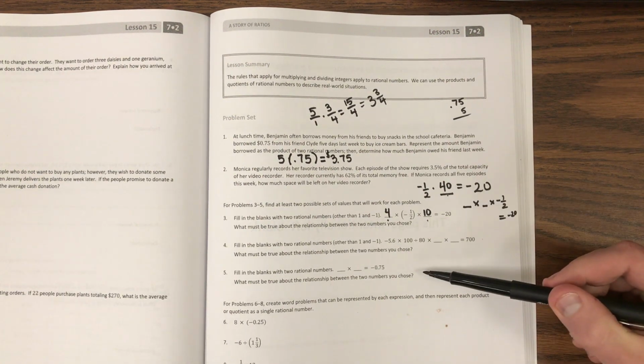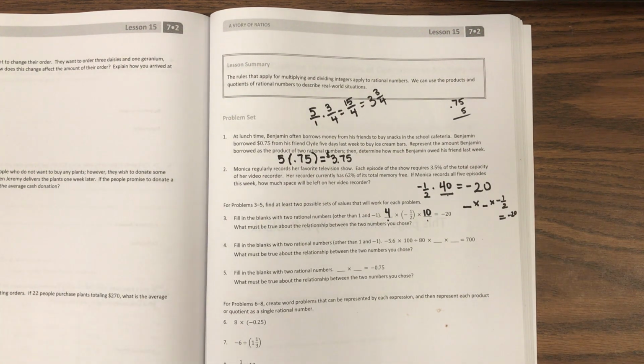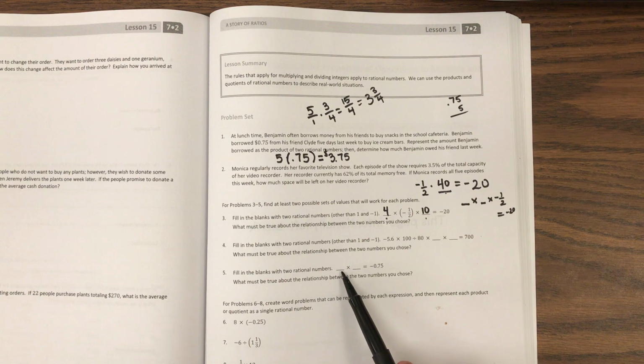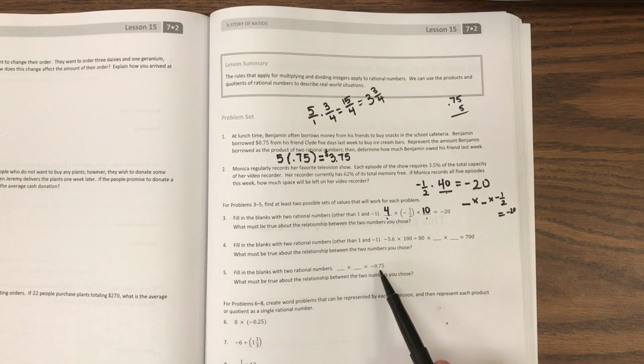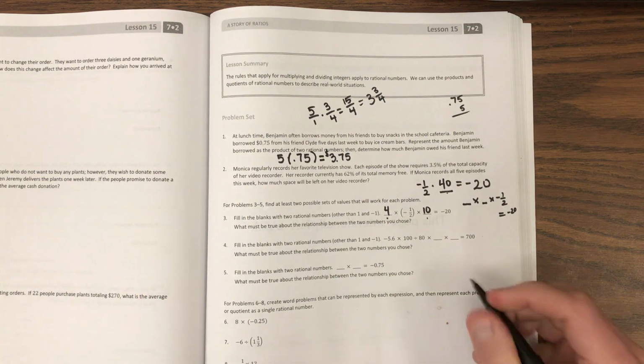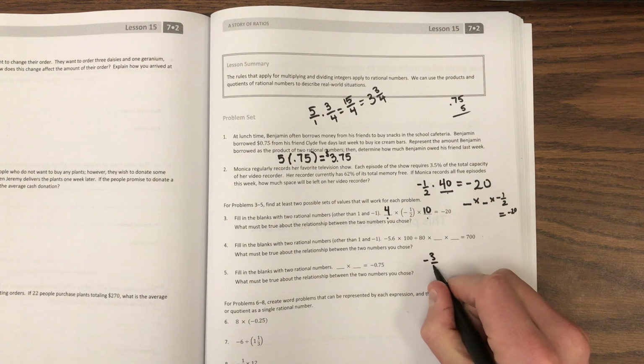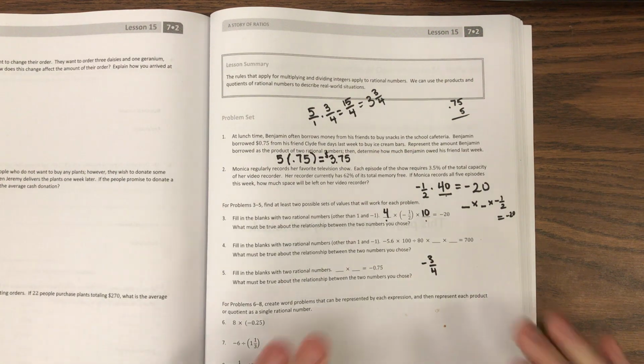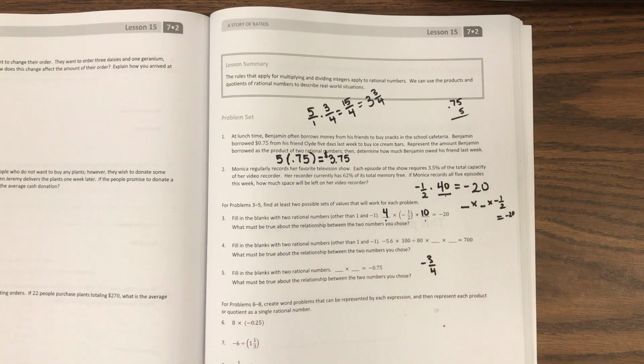Okay, question 5 is basically the exact same thing as question 3, except this time they don't give you a middle number. You just have to find any two numbers that multiply to negative 0.75. My suggestion is to maybe use negative 3/4 instead of negative 0.75, just because I feel like it's easier to figure out numbers that will multiply to this fraction than to this decimal.